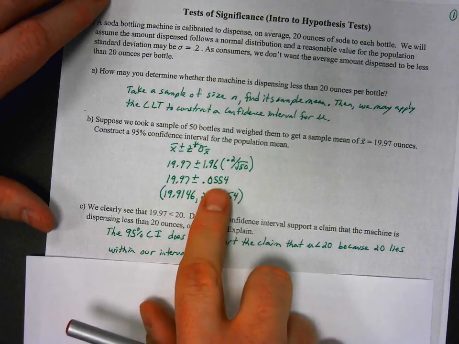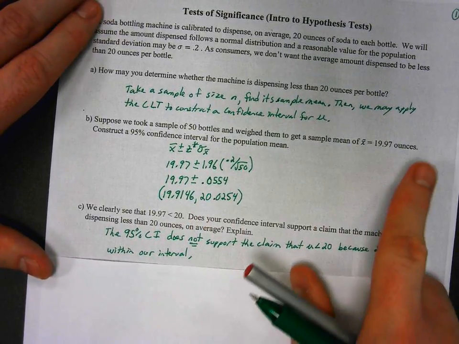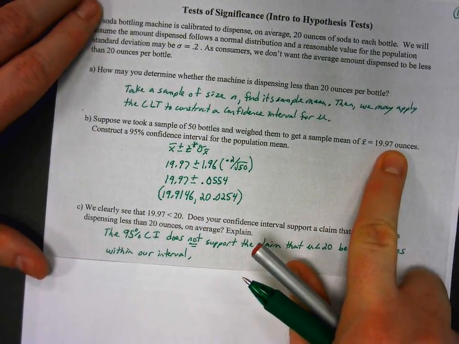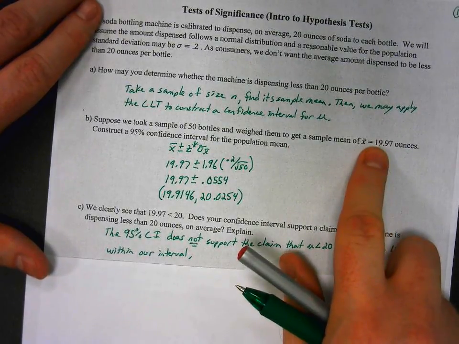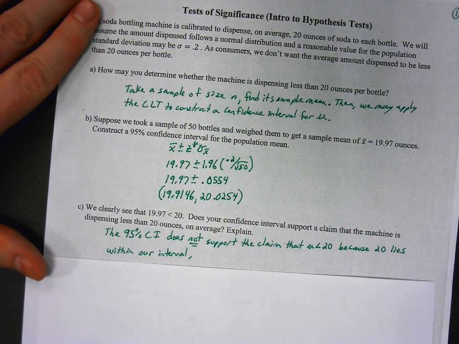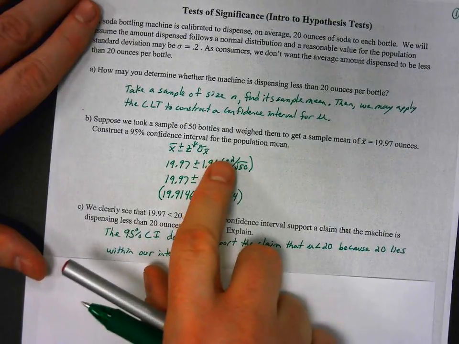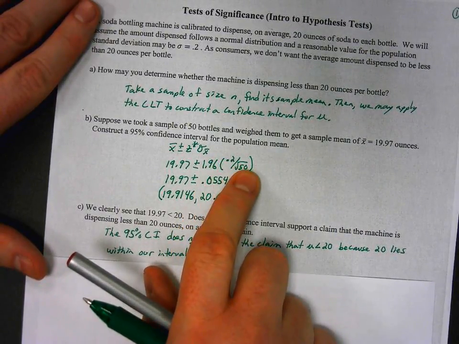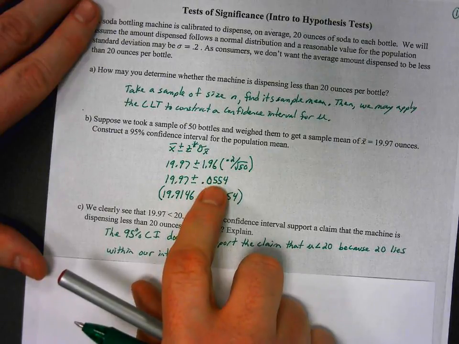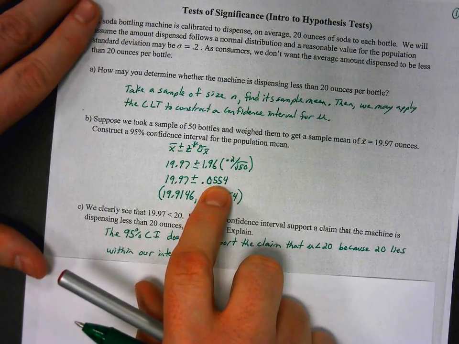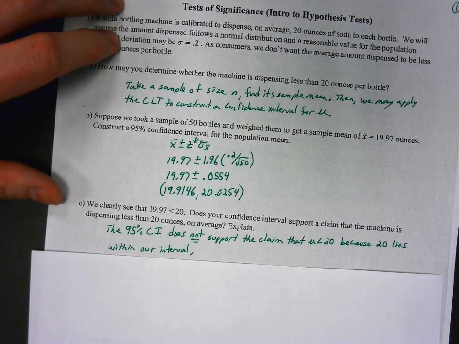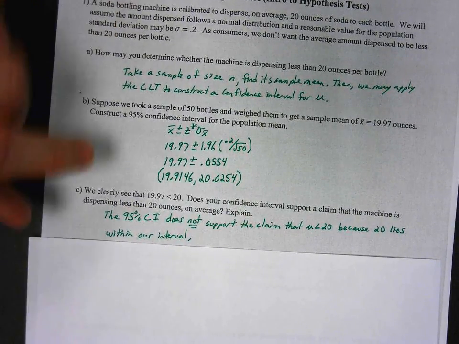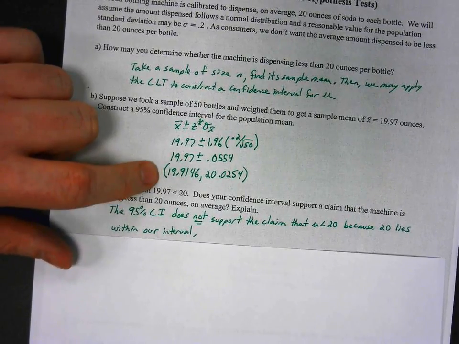So we have to introduce this margin of error, and we can't just say that, yeah, we know that 19.97 is less than 20, so obviously the population mean had to be less than 20. No, you can't say that, because that sample has some variation to it. That variation has to do with the 0.2 and the sample size we took of 50. That's where your margin of error comes from. So that confidence interval does not support the claim that mu is less than 20, because 20 is within this interval.